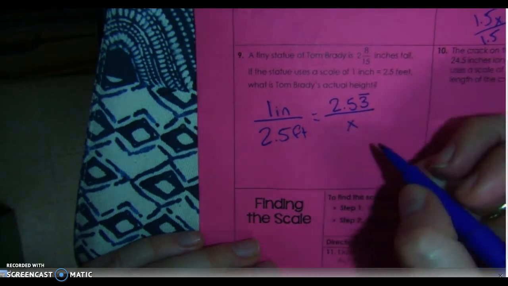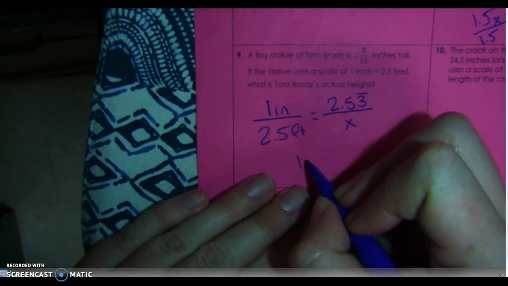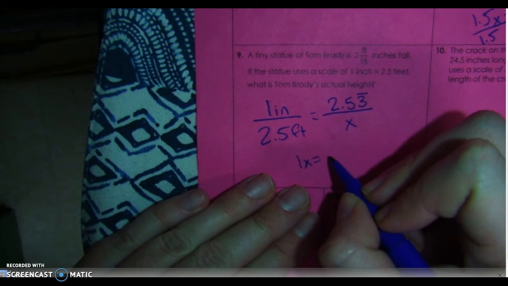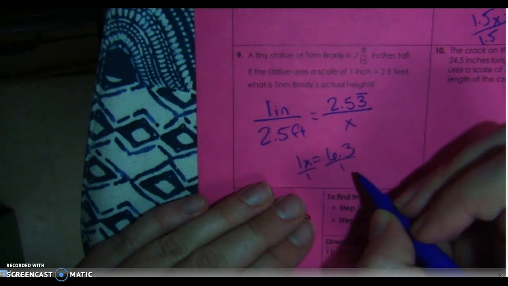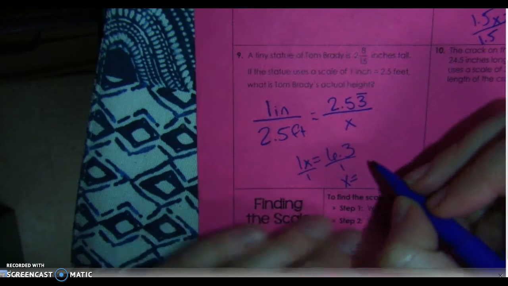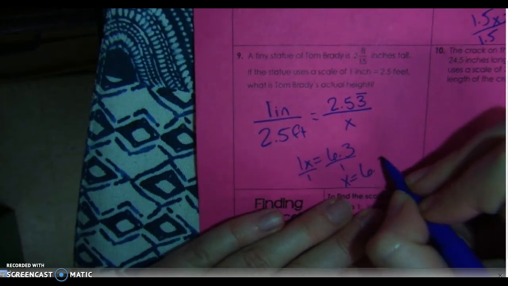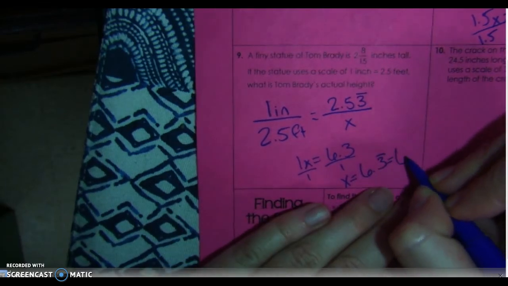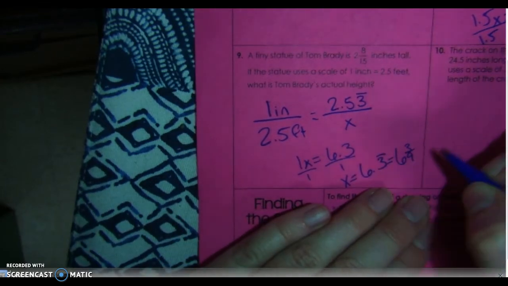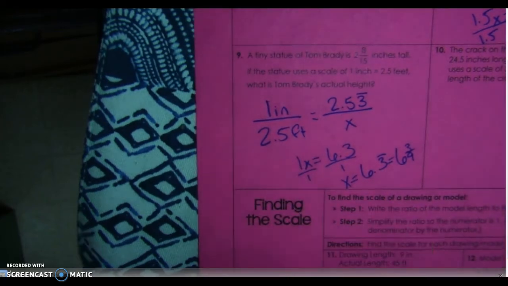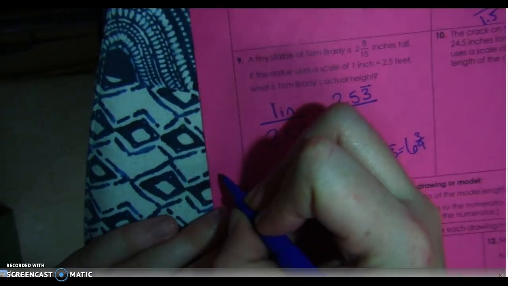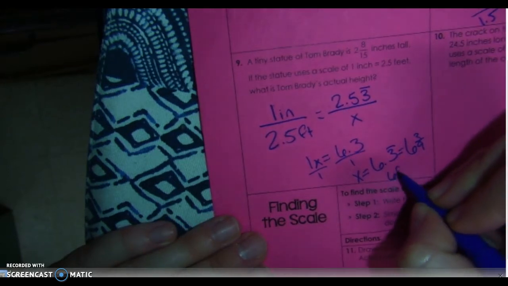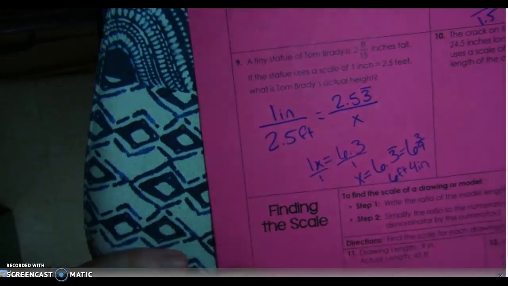So I'm going to cross multiply, so 1x equals 6.3, and I could divide by 1, but I really don't have to. So x is going to equal 6.3 repeating, which is really 6 3/9. And then we have to kind of convert that. So when we're converting, 3/9 is going to turn to 6 feet 4 inches.